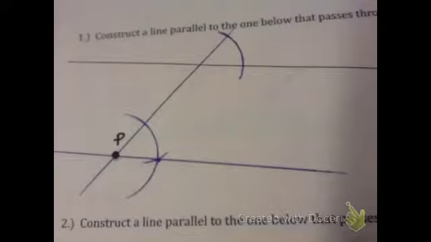Anyway, so to explain what's going on, I've already done the constructions on a piece of paper, and I'm just showing you my constructions and explaining what's going on with them and where all these funky lines come from. So you're given this line and this point out here. You're supposed to draw a parallel line through this point.